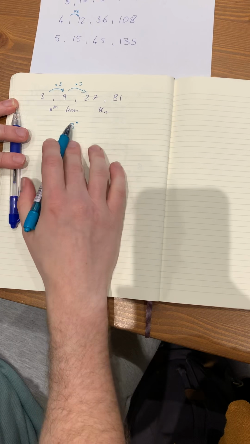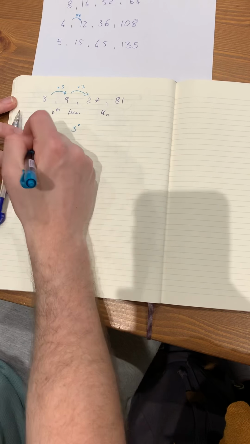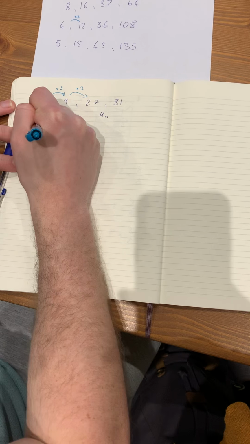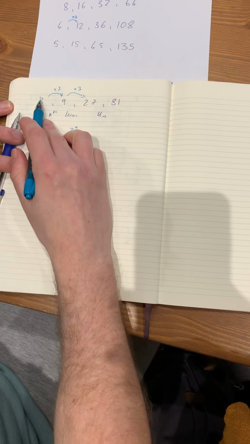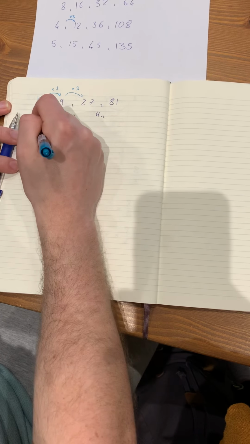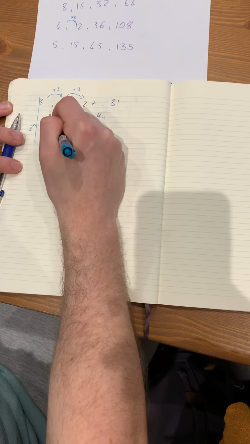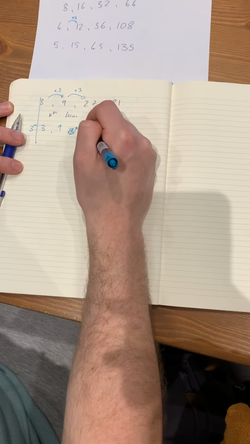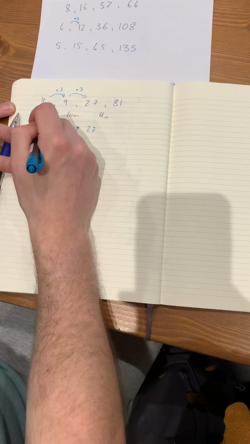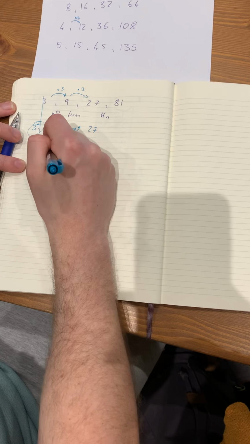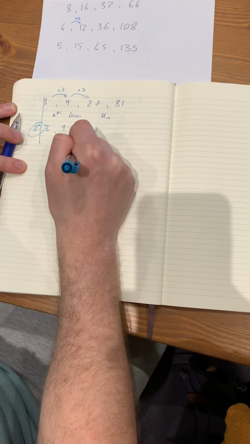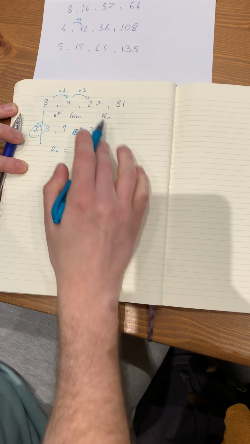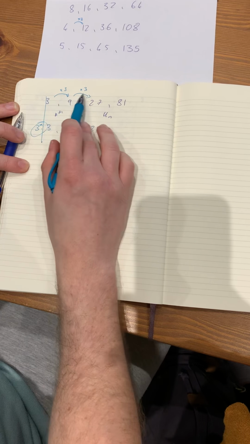Now, if we do 3 to the power of n for this sequence, let's see what happens. 3 to the power of 1 for the first term gives me 3. 3 to the power of 2 gives me 9. 3 to the power of 3 gives me 27. So for this sequence, the nth term would be 3 to the n. Now that's quite an easy one because it starts with the same thing we're multiplying by.